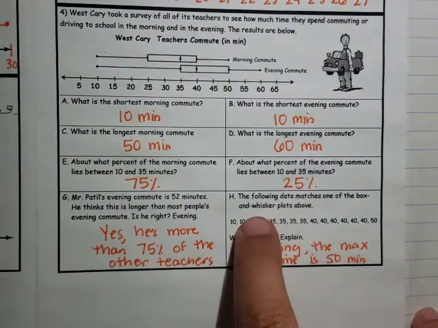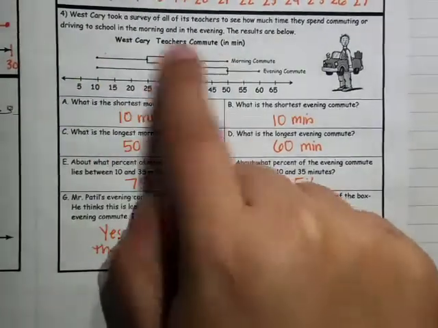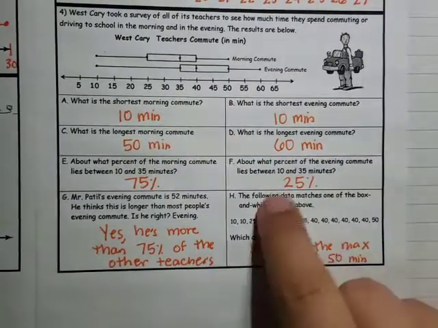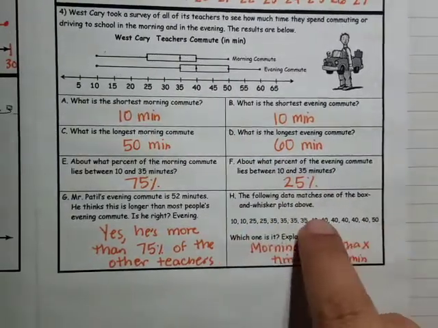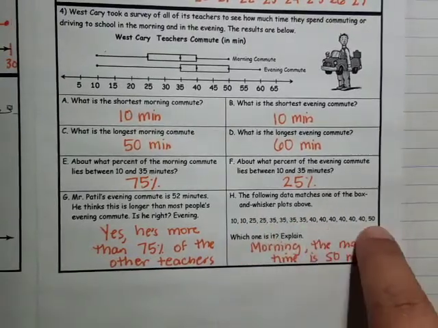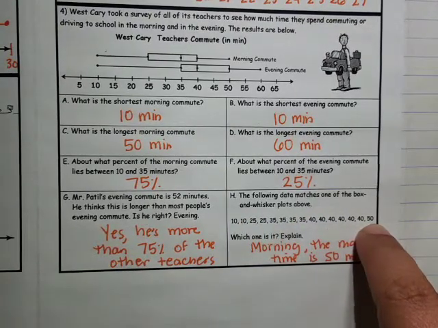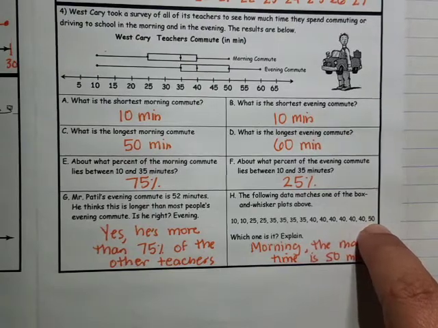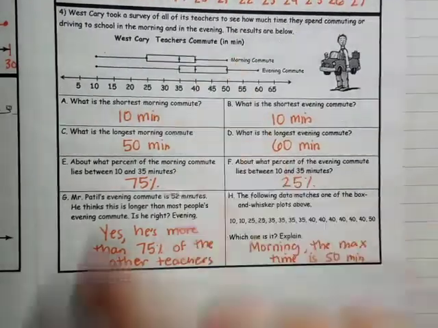And then this one doesn't really have numbers in it. So if I were to actually graph these numbers, which one would this go with? Would this be the morning or the evening? And I looked at which one was my maximum because that was the easiest thing to look at. And I saw that 50 was my maximum, so I knew this had to be my morning commute.